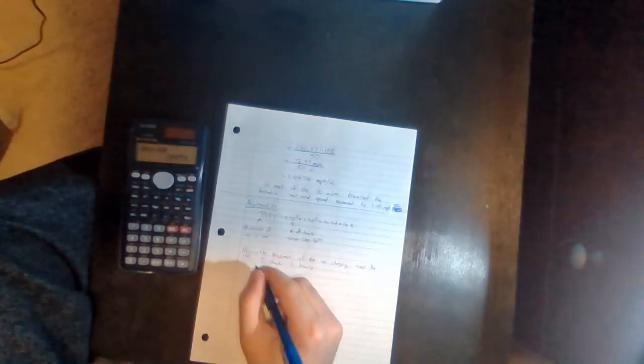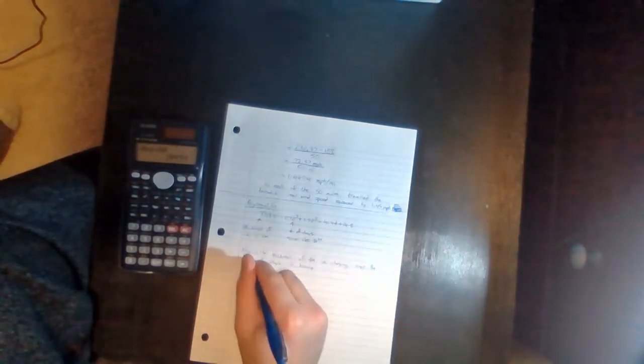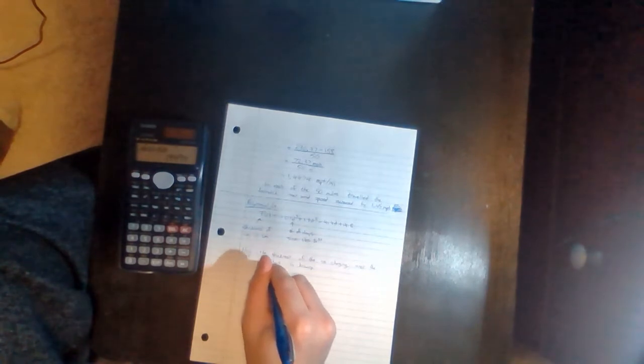So January 1st would be the first day. January 2nd would be the second day. January 3rd would be the third day. So we're looking from when we're starting to the third day after December 31st, January 3rd. So we're looking from D equals 0 to D equals 3. What is our rate of change for those 3 days?